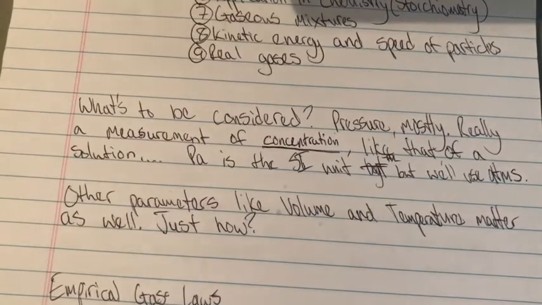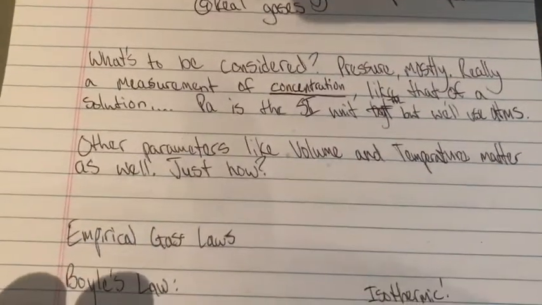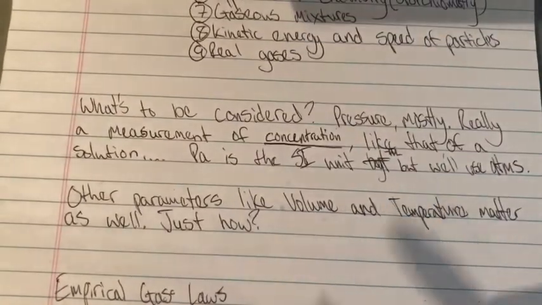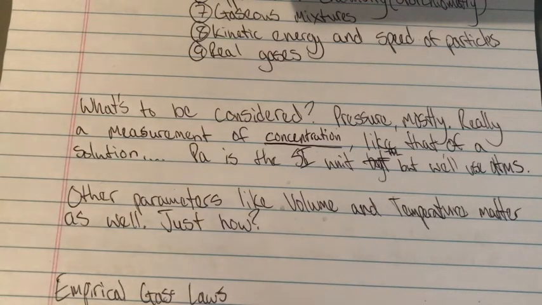Okay, so other parameters like volume and temperature matter as well. Well, just how? If you were, let's say, to double the volume and you still had the same amount of gaseous particles bouncing off the walls and off each other elastically, if you're expanding that volume, that means the pressure would be reduced, right? So if you're not adding any more gas molecules into a particular system, then the pressure is going to drop.